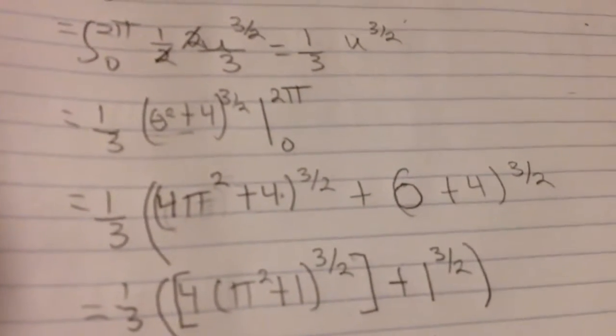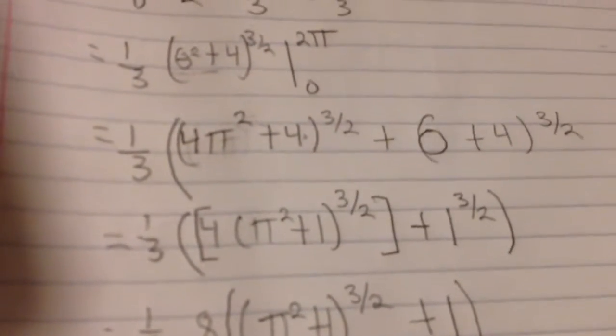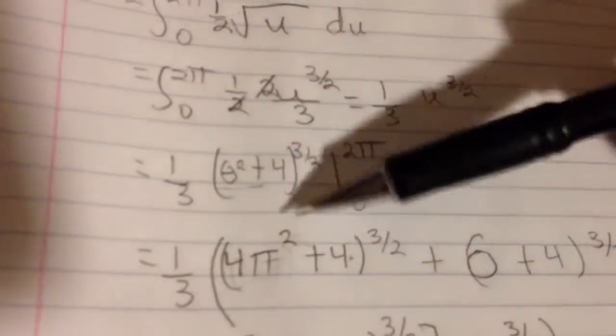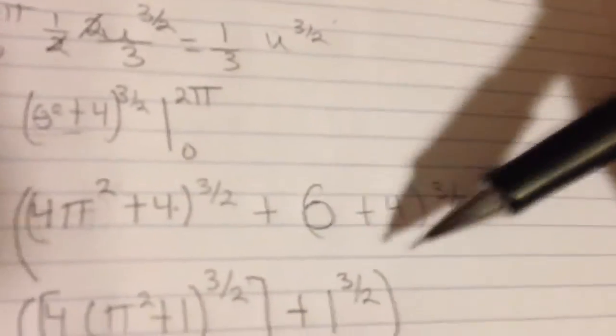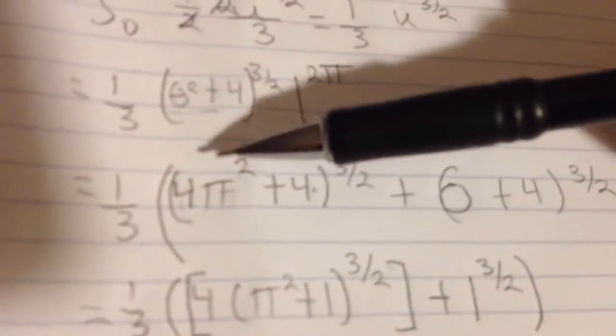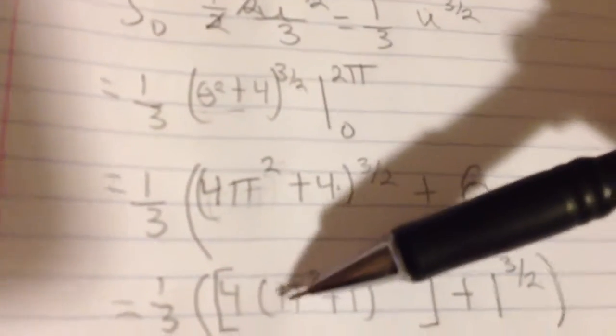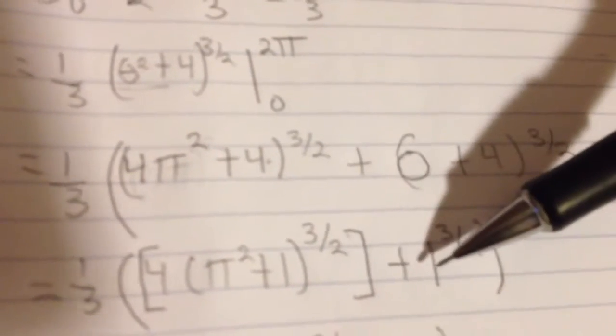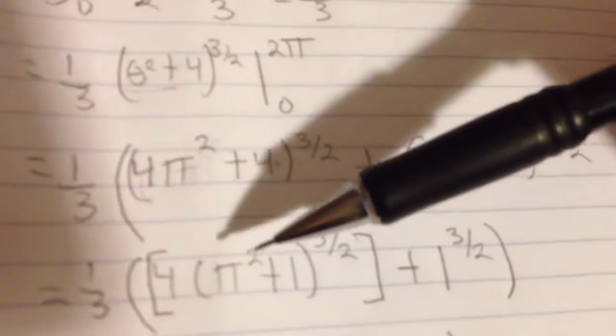We factored out a 4. Some of my brackets might be in the wrong spot. I'm kind of doing this on the fly, but the 4 right here, 4 and a 4. So we just factor all that out. Pi squared plus 1 to the 3/2 plus 1 to the 3/2, and all of that is multiplied by 4, which should actually be outside of the brackets.